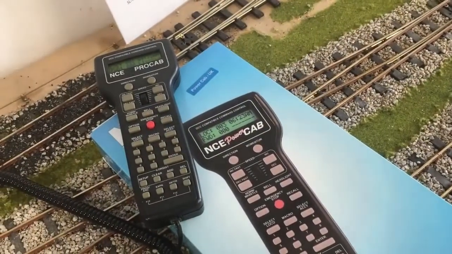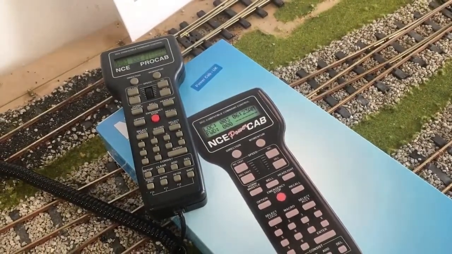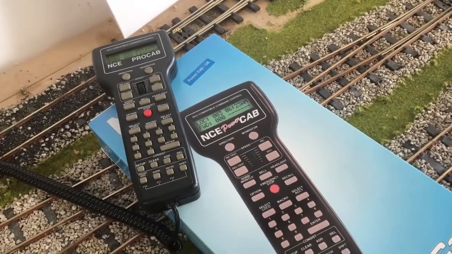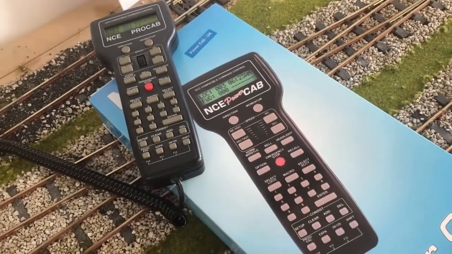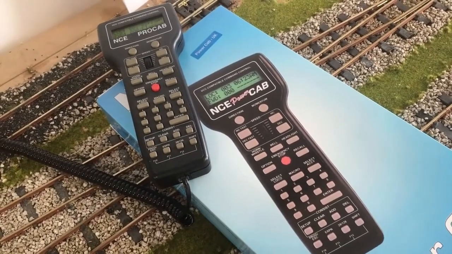So there we have it. That's how you can set up your NCE Powercab or NCE Procab to use the option function to trigger access to all the functions.